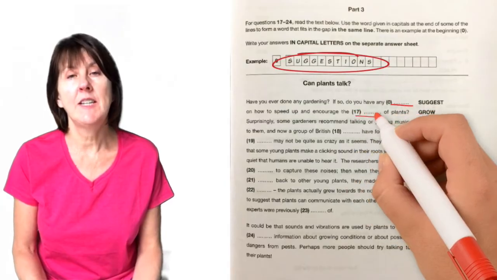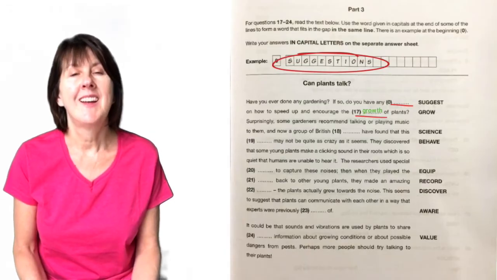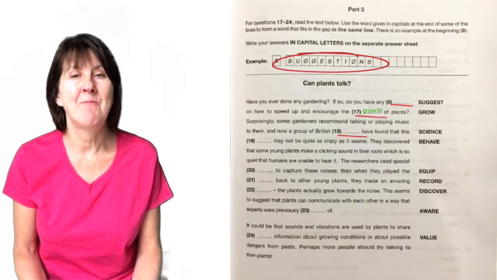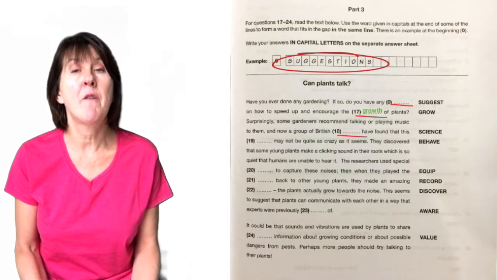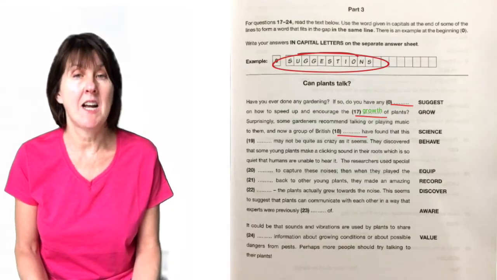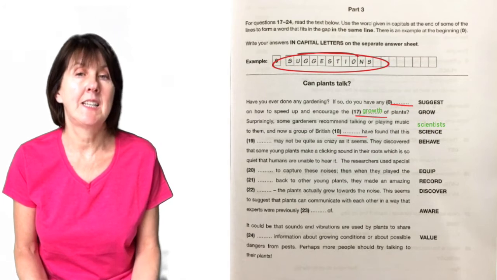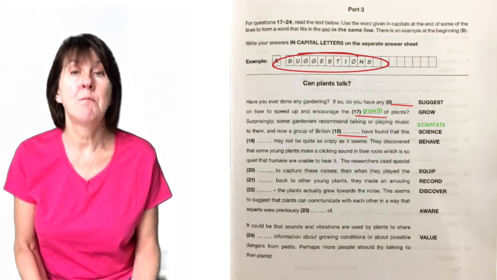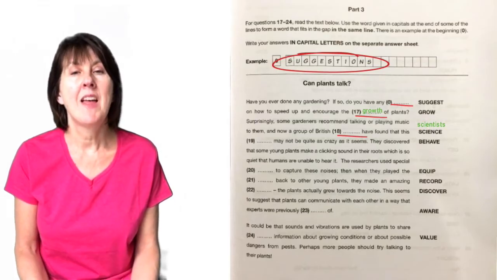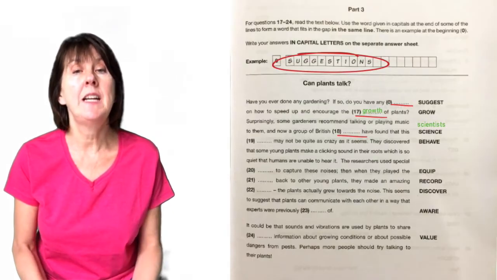For question 17, we're given a verb, grow, and we need a noun. The answer is growth. Let's move on to question 18. Here we're given the word science, and we need to give the name of the person who practices science. So it's still a noun, scientists. Remember again, it's plural as there's more than one scientist in the group. It must also conjugate with the following verb, have, so needs to be plural here.